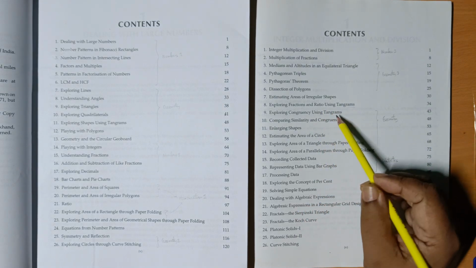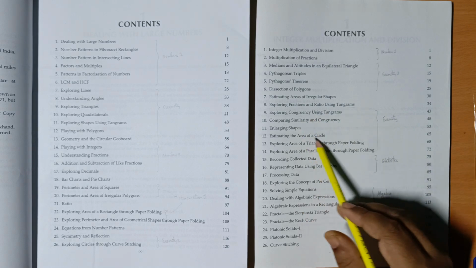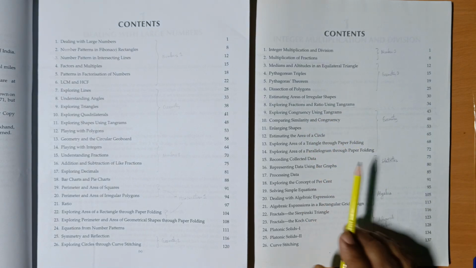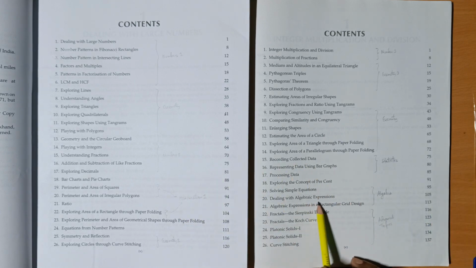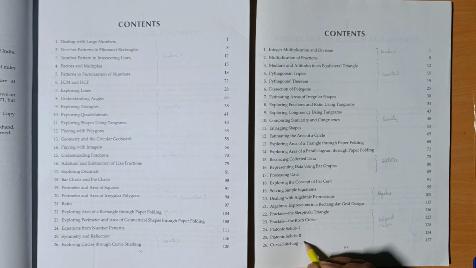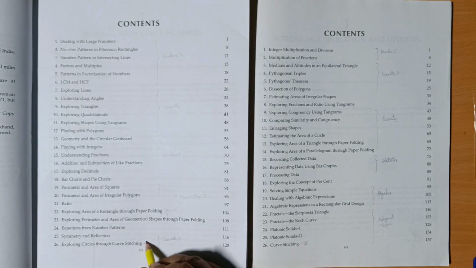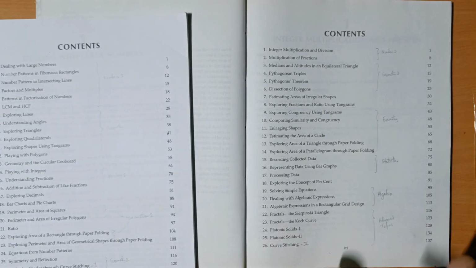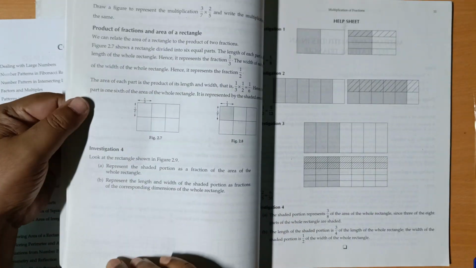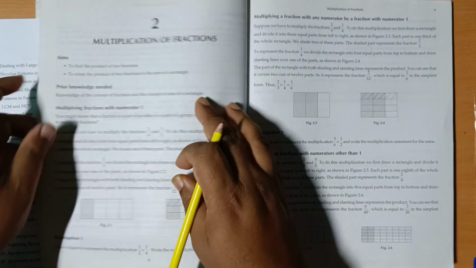Then again tangrams, exploring congruency. Now this is the geometry section. And then more statistics compared to class 6, and then more of algebra, and here we have even more advanced topics. We have fractals and platonic solids, and again curve stitching part 2. If this was curve stitching part 1, then this is part 2. So let me show you some of the important chapters.